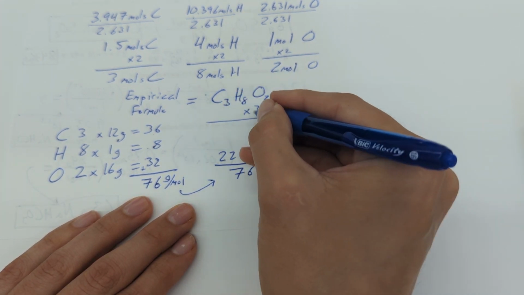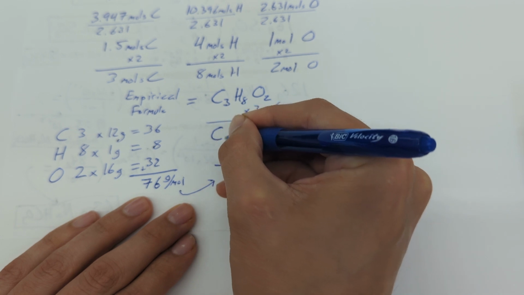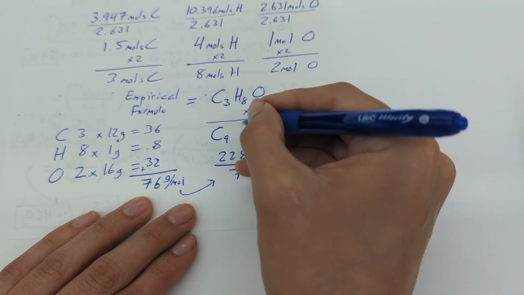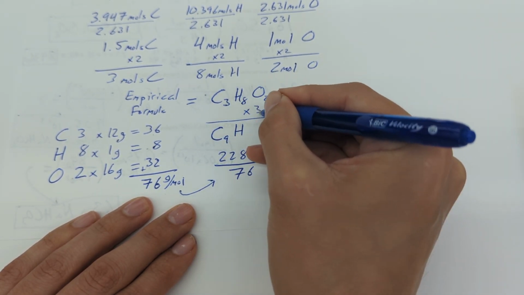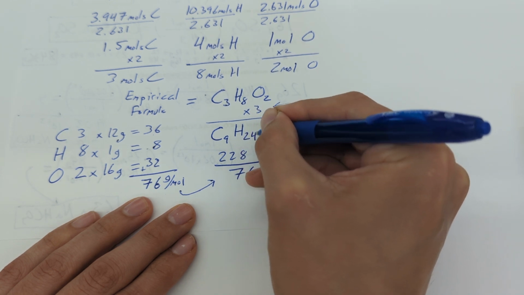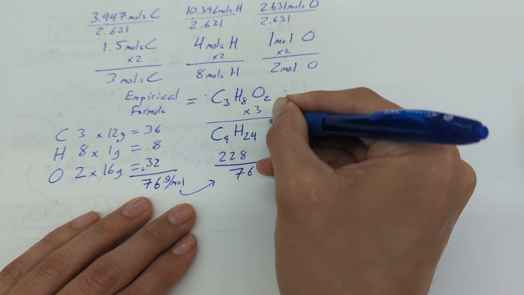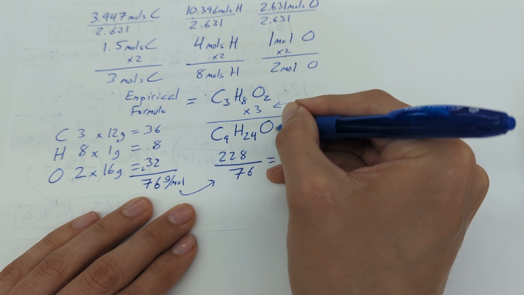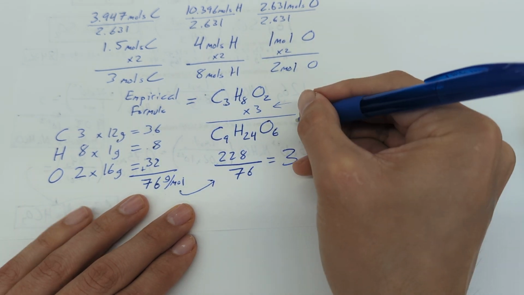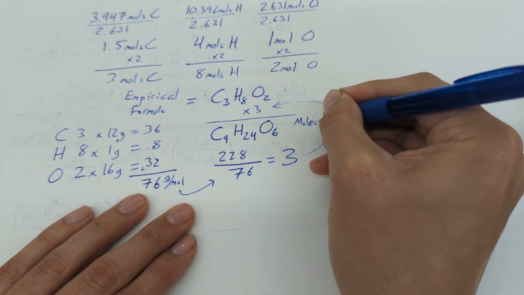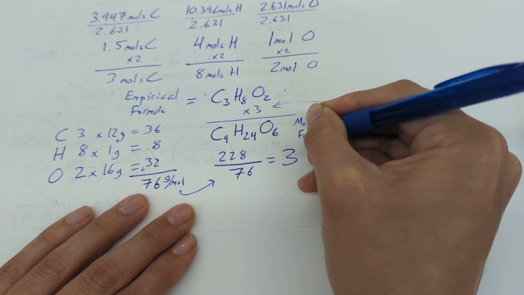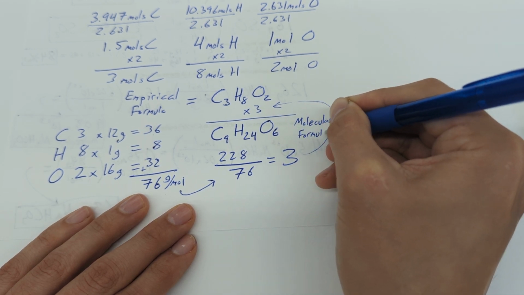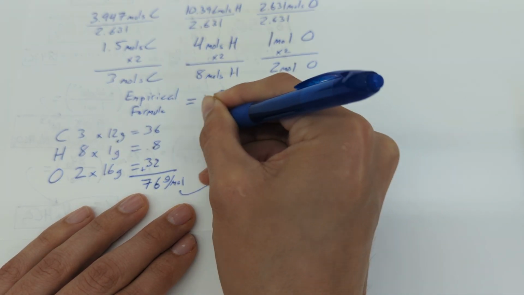So I'm going to multiply this by 3, straight from what I got here. So instead of 3 carbon, we're going to have 3 times 3 is 9. Instead of 8 hydrogen, 8 times 3, it's a big number, 24. And instead of 2 oxygen, 2 times 3 is 6. And this would be the molecular formula, C9H24O6. And that is it.